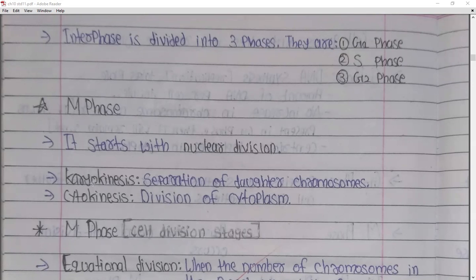Karyokinesis: karyo means chromosomes, it is related to the chromosomes, and cyto means a cell, that is related to the fluid of the cell, that is cytoplasm. So karyokinesis is the separation of the daughter chromosomes. The process in which the separation of the daughter chromosomes takes place is known as karyokinesis. And the division of the cytoplasm is known as cytokinesis. So this is the difference between karyokinesis and cytokinesis.